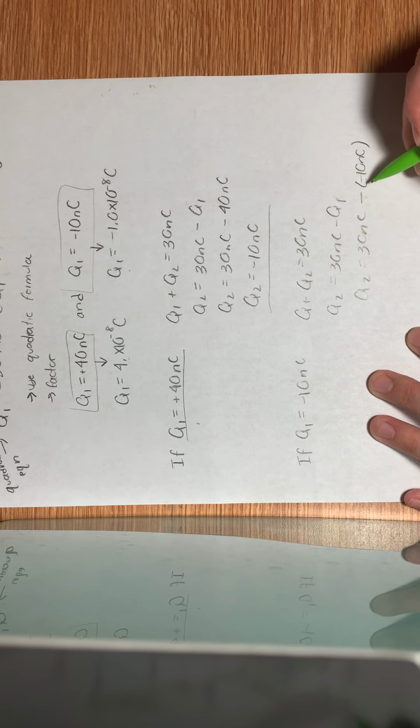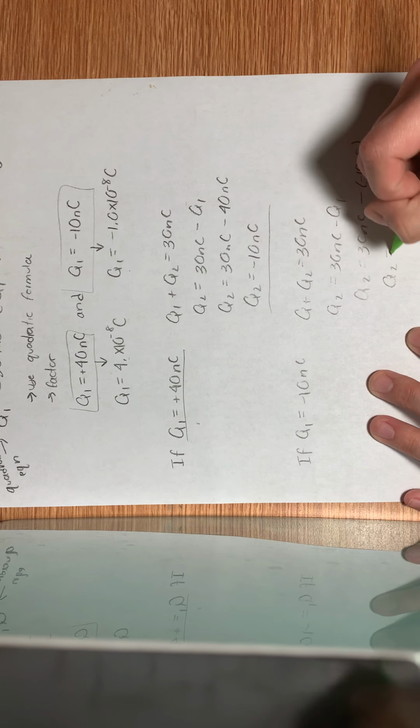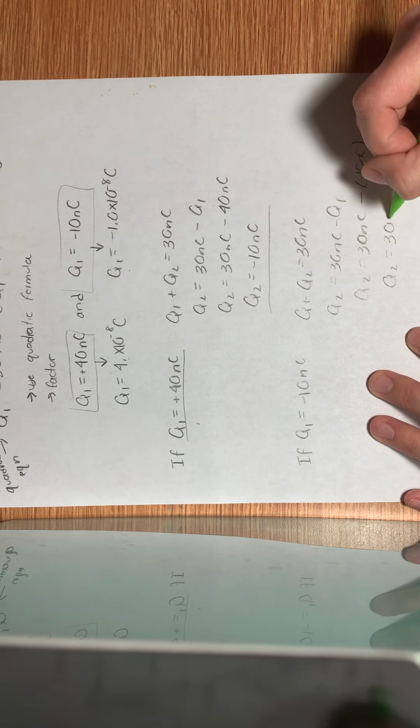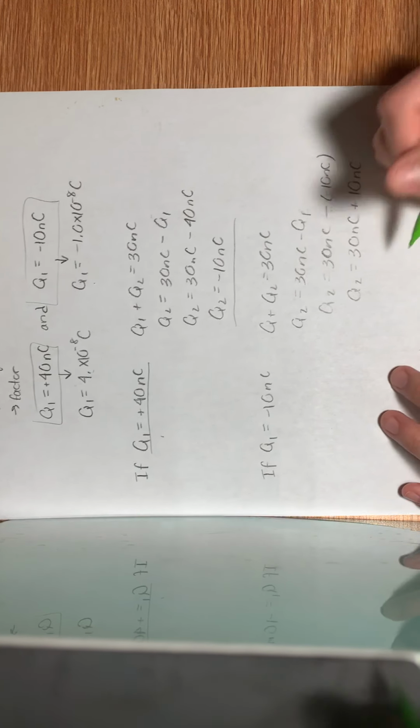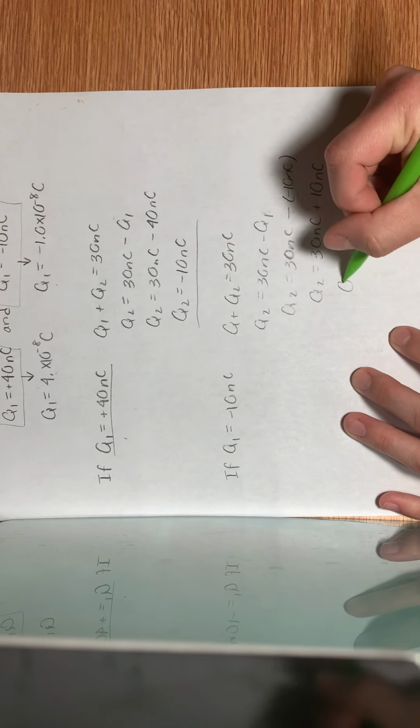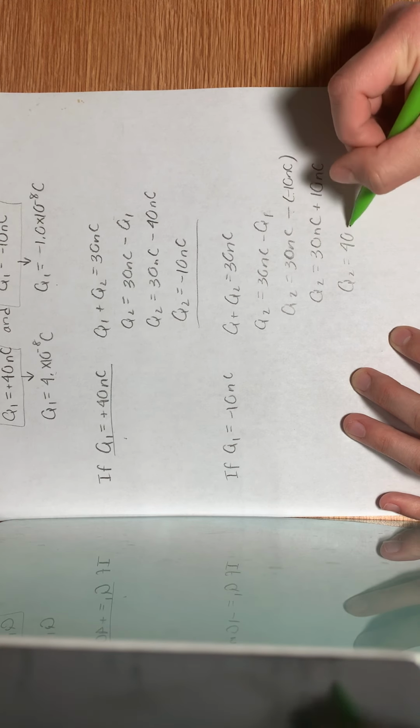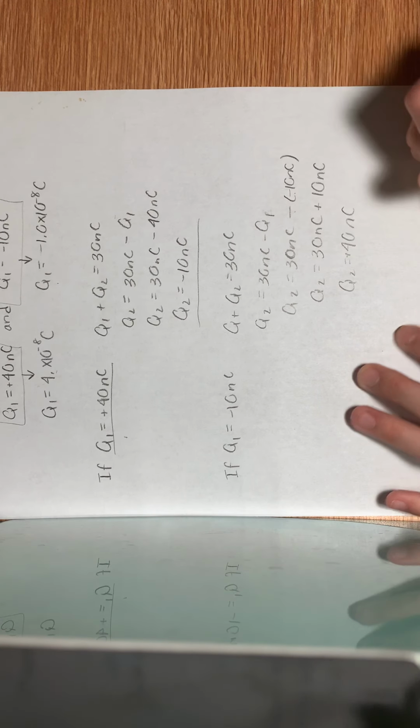A negative times a negative is a positive, so it's going to be 30 nanocoulombs plus 10 nanocoulombs. So we would get Q2 is equal to positive 40 nanocoulombs.